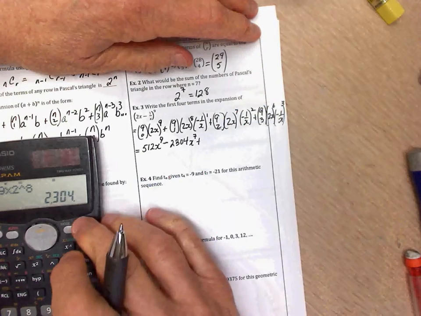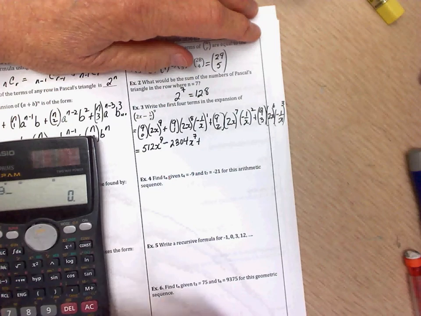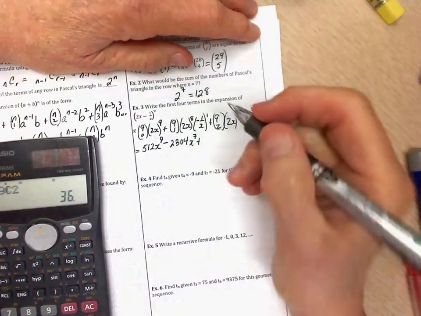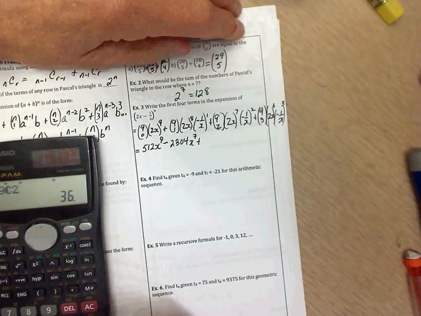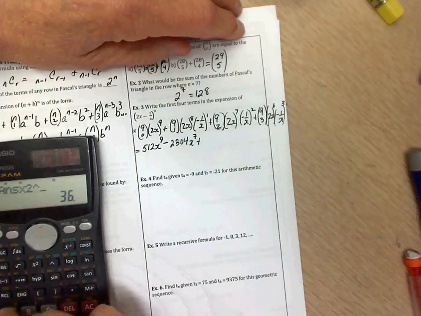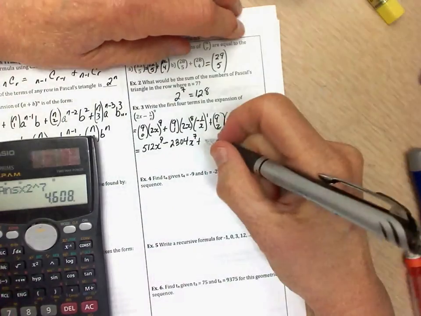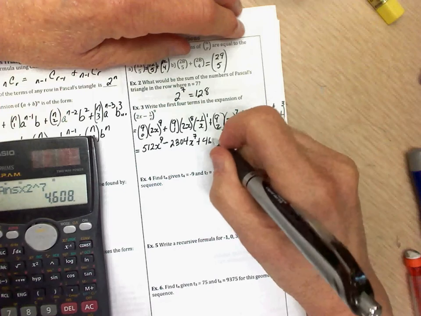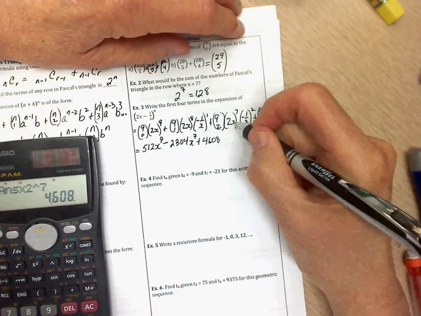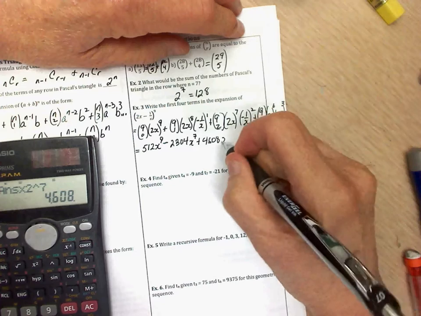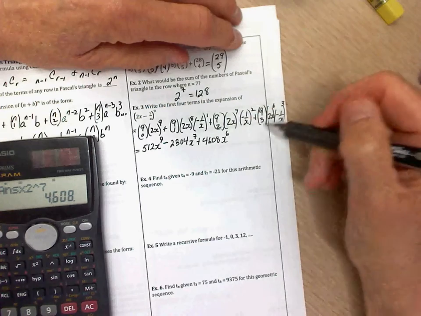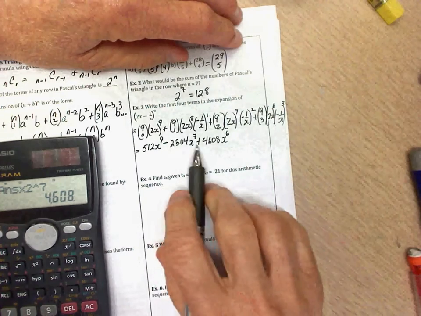Now 9 choose 2 is equal to 36, times 2 to the exponent 7 is 4608. And that's x to the 7 divided by x squared, so that's going to be x to the 6. Now there are alternating plus and minus signs.